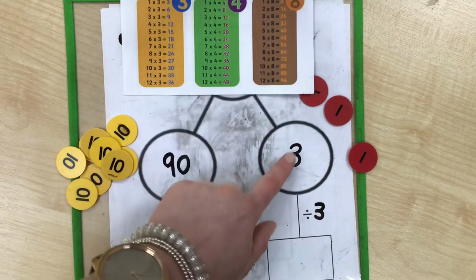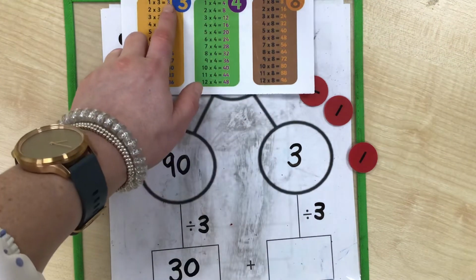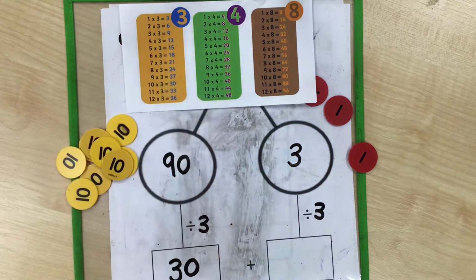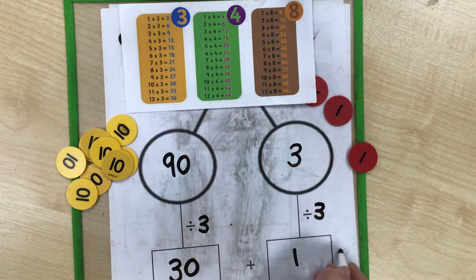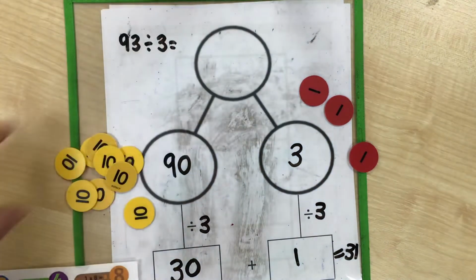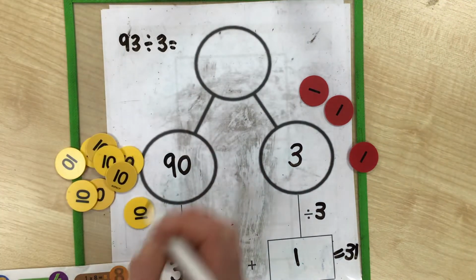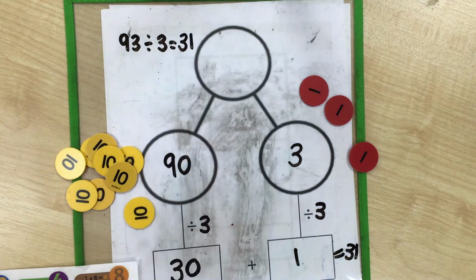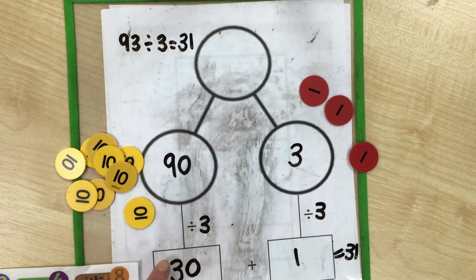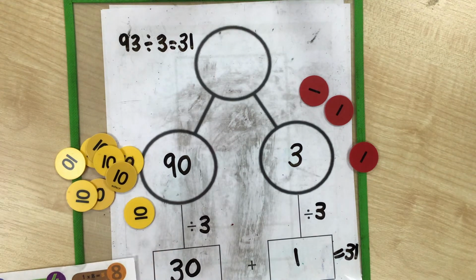I'm then going to do 3 divided by 3, and I know that 3's in my answers here, so 3 divided by 3 equals 1. So my answer here is going to be 1. Then all I need to do is add my 2 answers up. So I'm doing 30 add 1, which gives me the answer of 31. So if we go back to our original question, 93 divided by 3 equals 31. With this one, because both of our parts were easily divisible by 3, we didn't need to do anything differently.